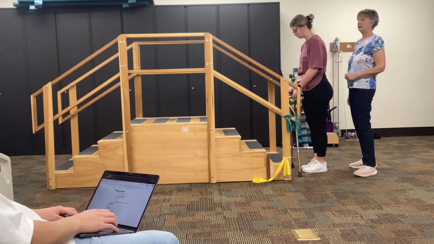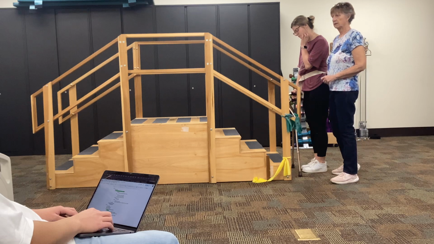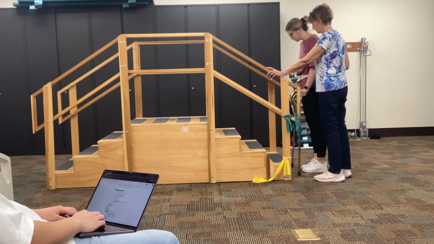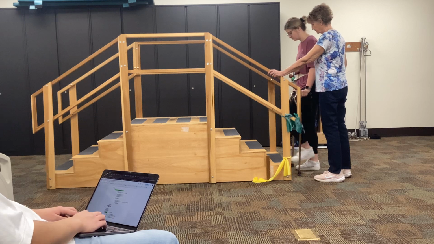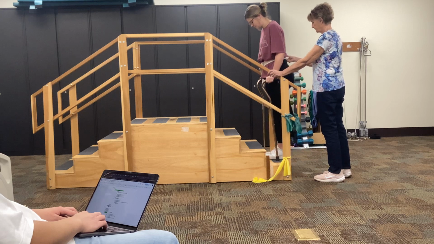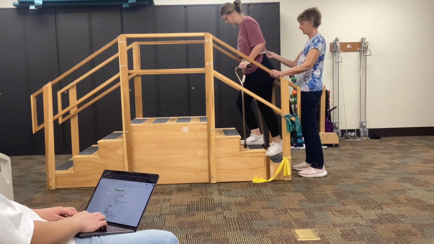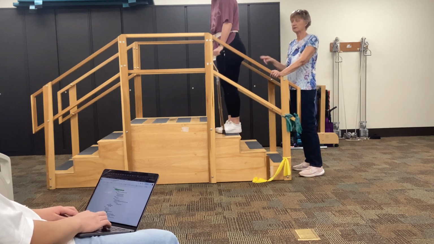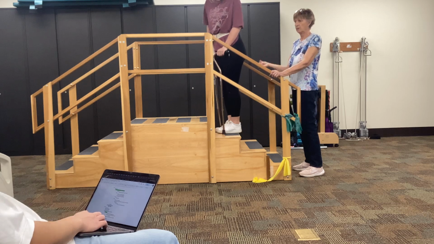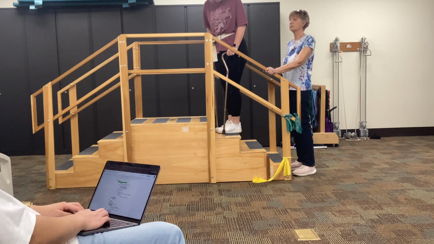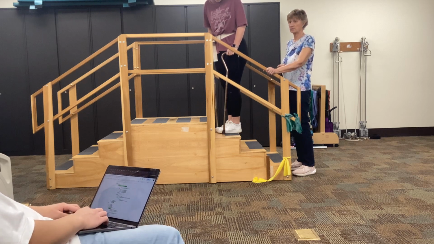So how do you think it would look for a progression for somebody with a 2-point gait? Same as walking. So, okay. Go ahead. Okay, so that is one progression, is to do it just to the same step. However, we would still follow the rule. She kind of switched legs there. We'd still follow the rule of up with the stronger.